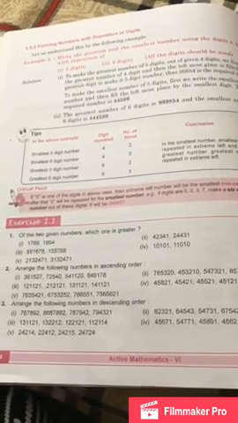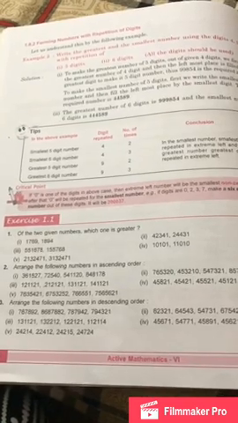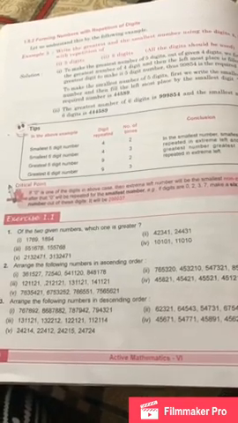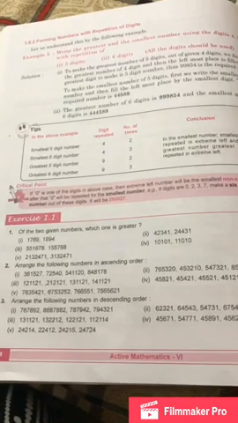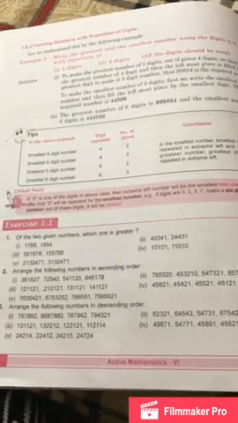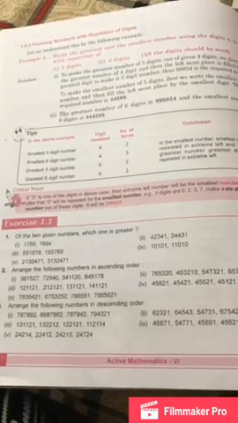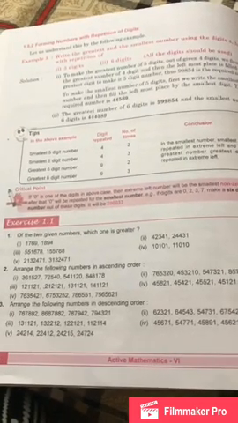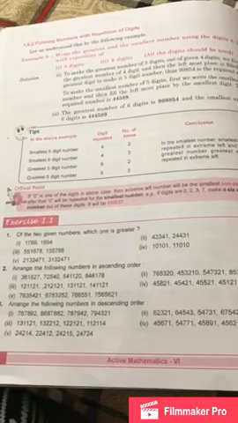Both these questions are also based on the same concept, that is comparison of numbers, and you have already done these questions in your previous classes. So you will be definitely able to do these questions. So question number 1, 2 and 3 are based on the same concept.